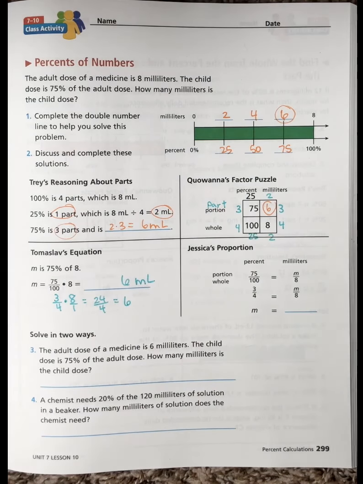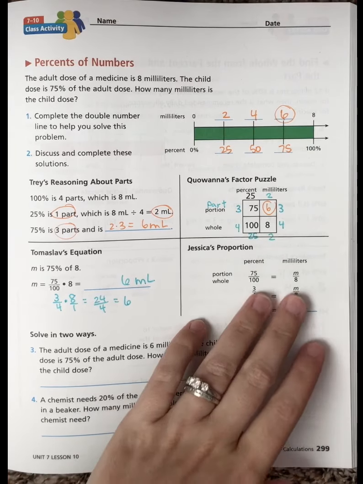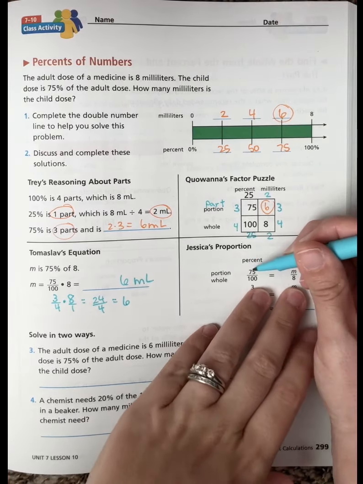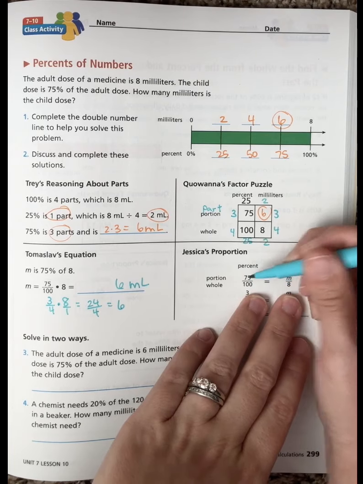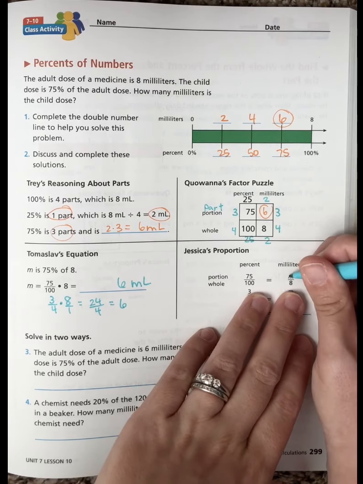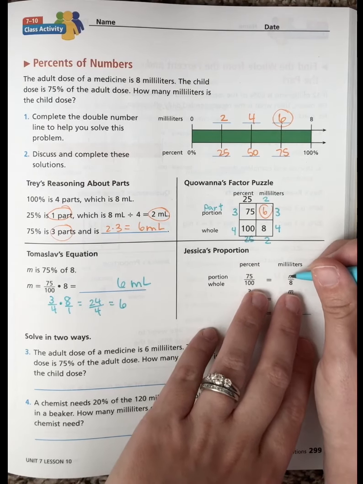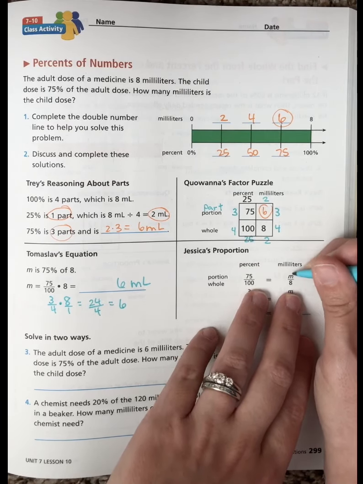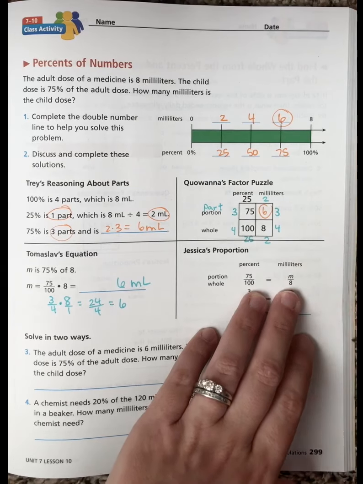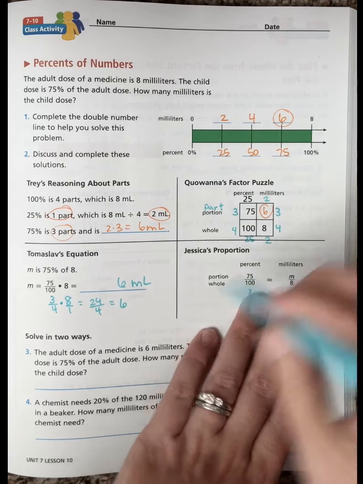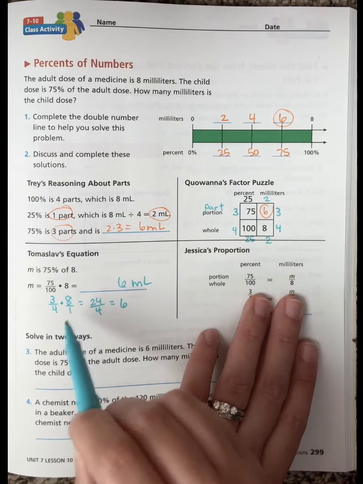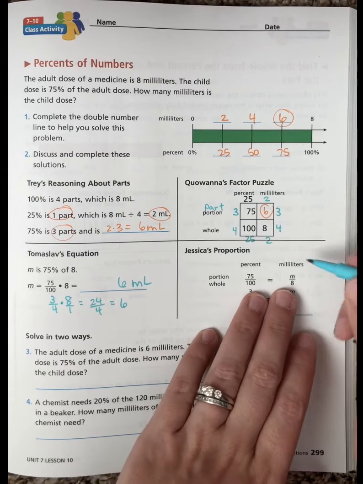The next student says they set up a proportion, and they said, hey, I have 75 out of 100, that's for the percent, and then for the child, we don't know how much they need, but 8 is what the adult has. So they set up a proportion. Now, just like I did on the student before this, the book does the same thing.